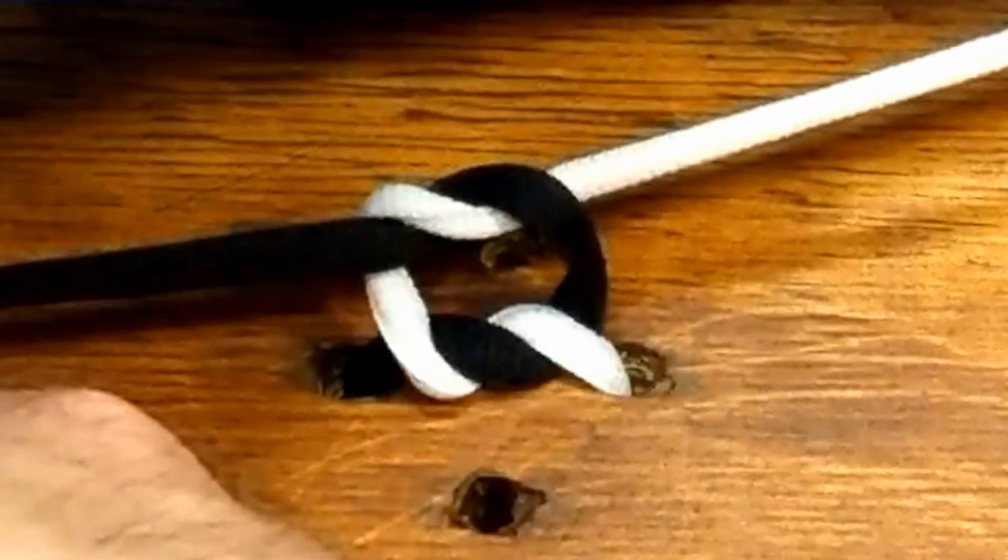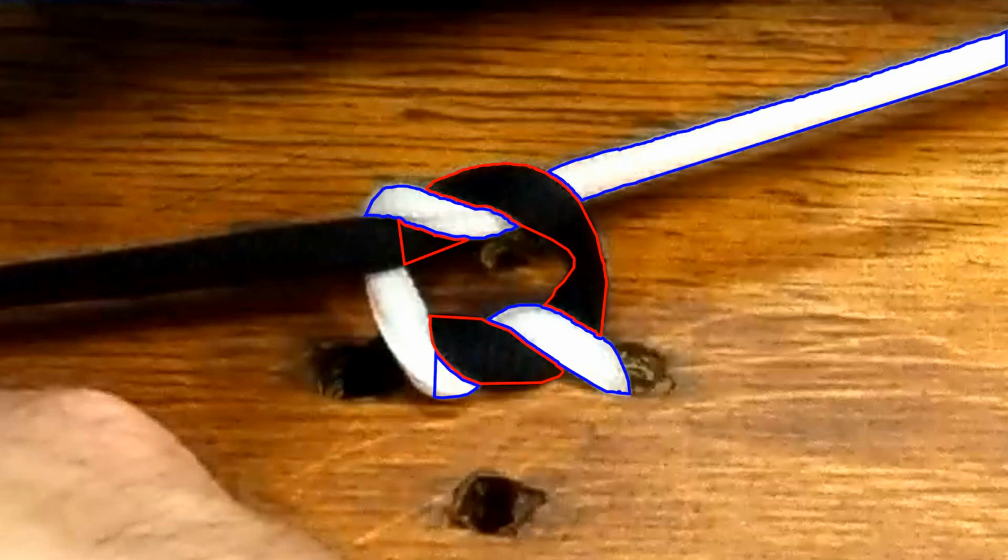The black strand again forms a loop, but now the ends of the white strand exit the knot on opposite sides of this loop. That is, the white strand on the top exits the knot on the side of the loop away from us, and the white strand on the bottom exits the knot on the side of the loop close to us.